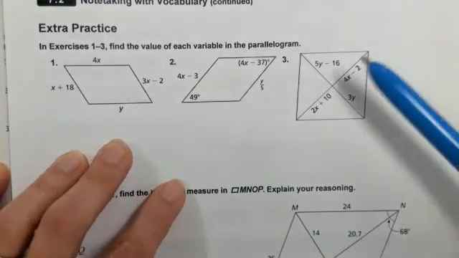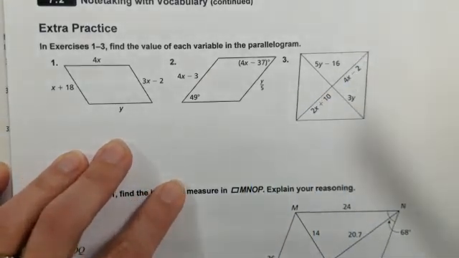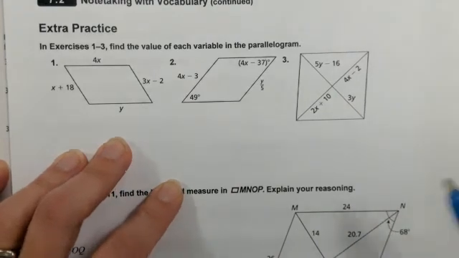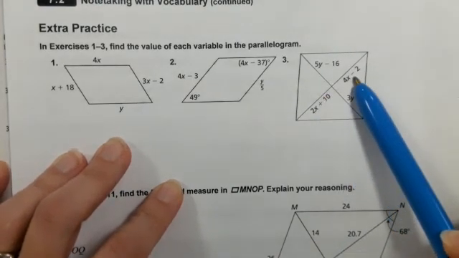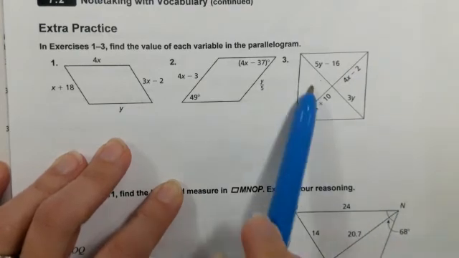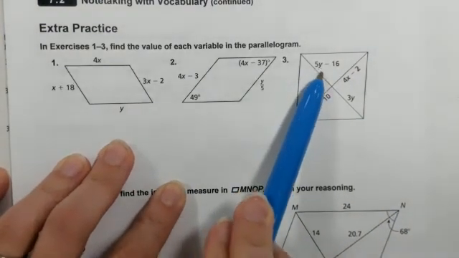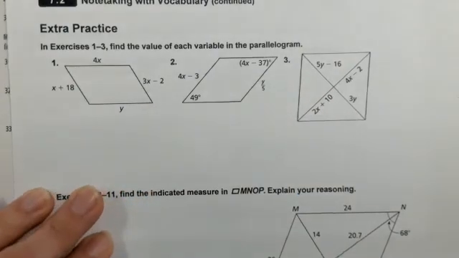On this one, since we know it's a parallelogram, we know that our diagonals are congruent. So we can say 2x plus 10 equals 4x minus 2. And 5y minus 16 equals 3y.